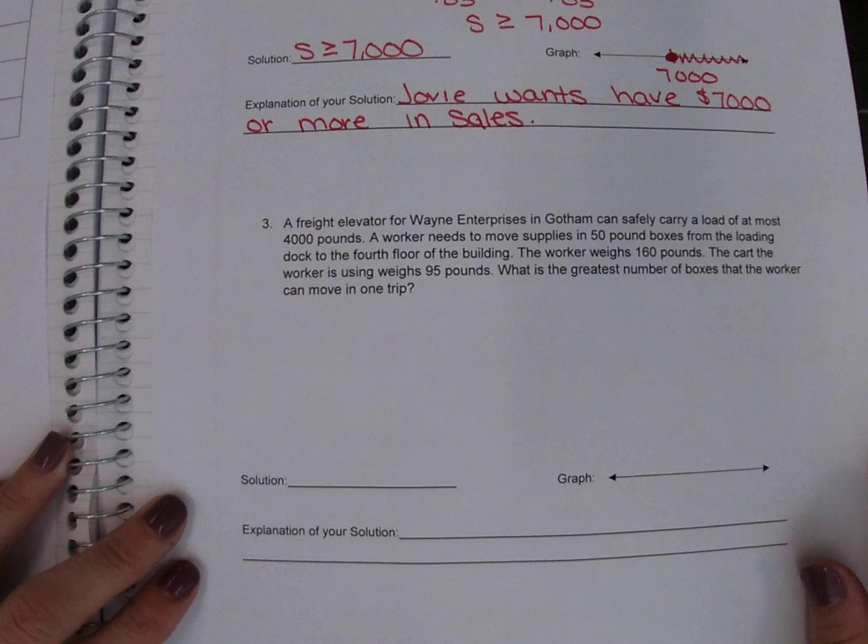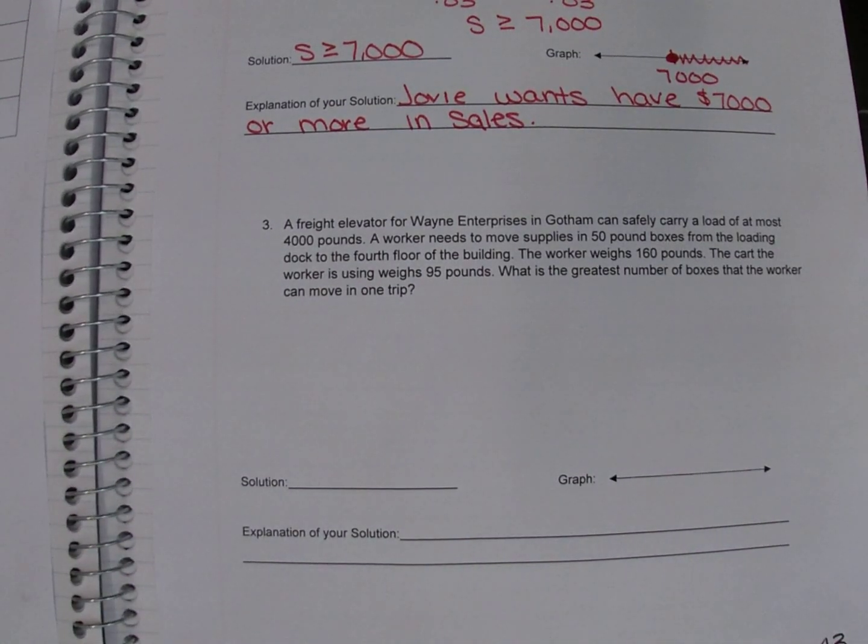A freight elevator for Wayne Enterprise in Gotham can safely carry a load of at most 4,000 pounds. A worker needs to move supplies in 50-pound boxes from the loading dock to the fourth floor of the building. The worker weighs 160 pounds. The cart the worker is using weighs 95 pounds. What is the greatest number of boxes that the worker can move in one trip?